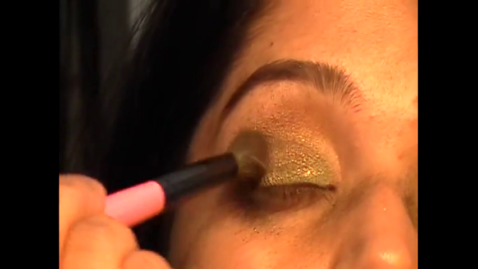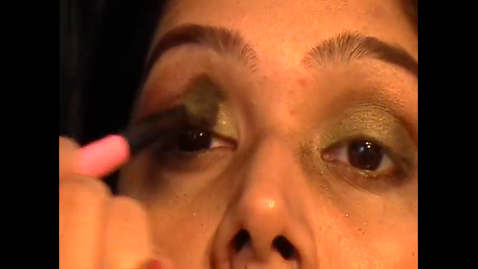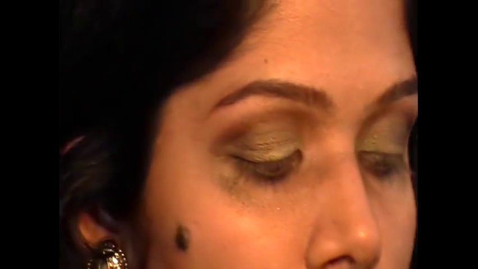Okay, so we pretty much have her look, and I'm just going to grab another fluffy brush like that and blend everything in so that there are no harsh lines and everything is well blended. Okay, so now we are done with that.